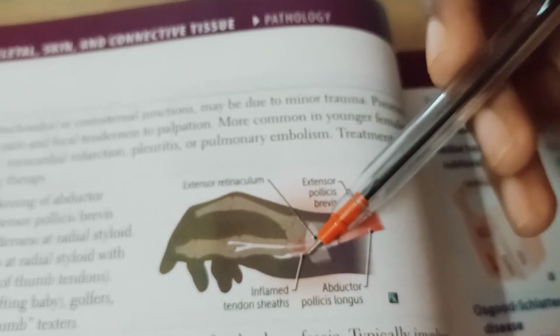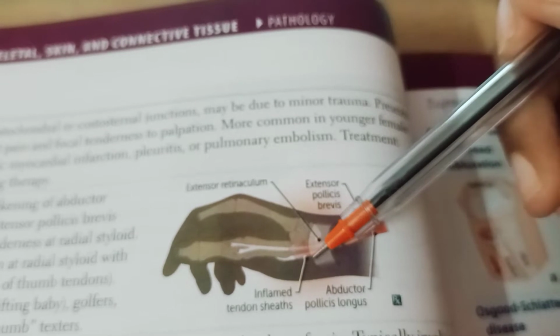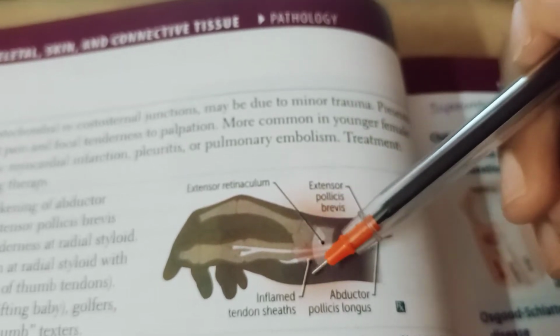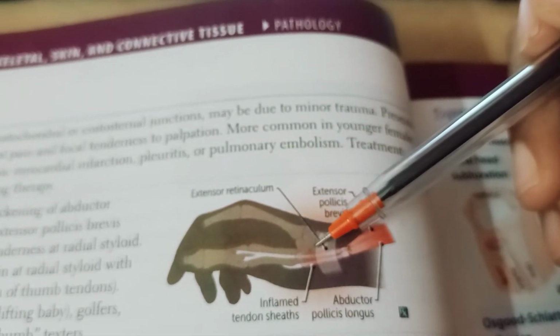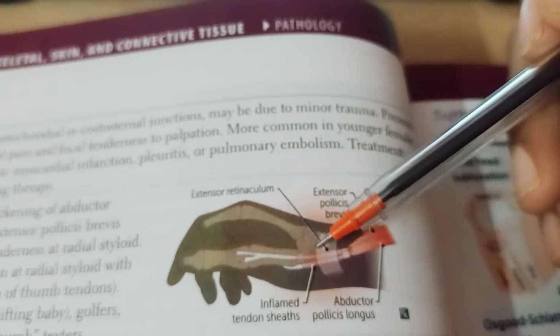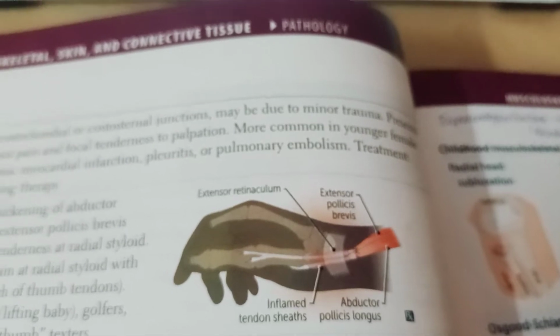At that place, you can get the pain, and the test we do is Finkelstein's test, where there is pain at the radial styloid with active or passive stretch of the thumb tendons. There is an increased risk, especially in new mothers, because they're always lifting the baby, and also in golfers, racket sports players, and thumb texters. All of those have this problem mostly.